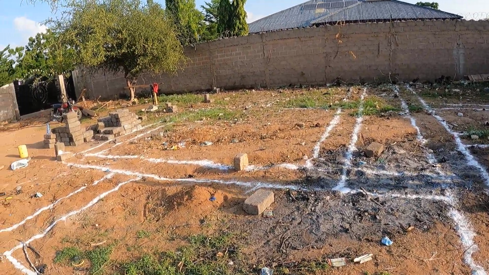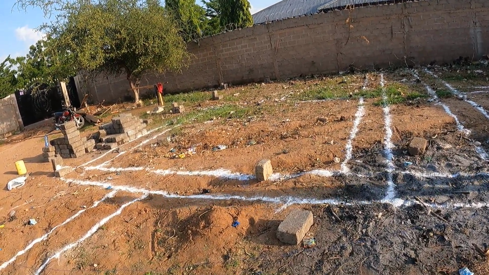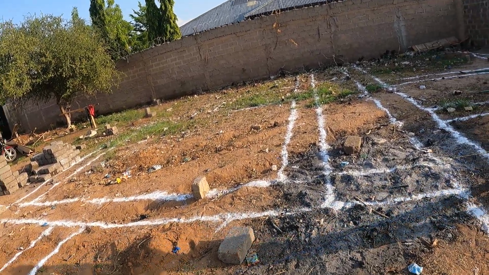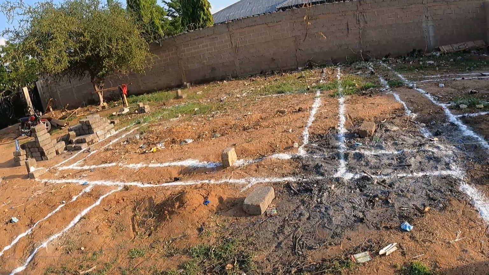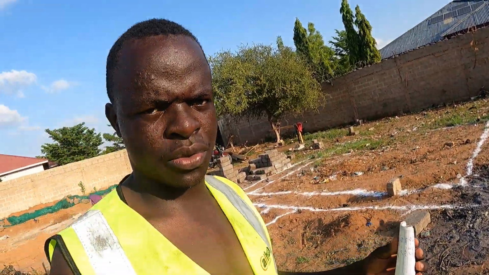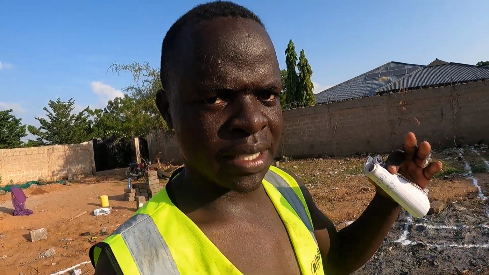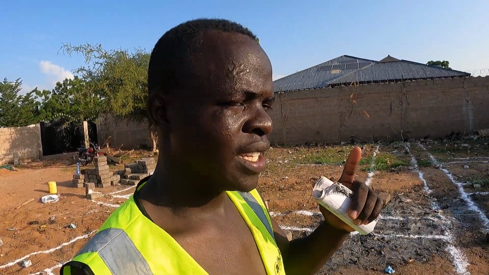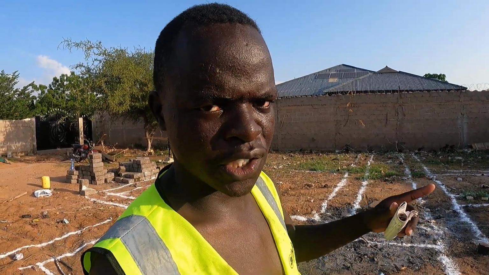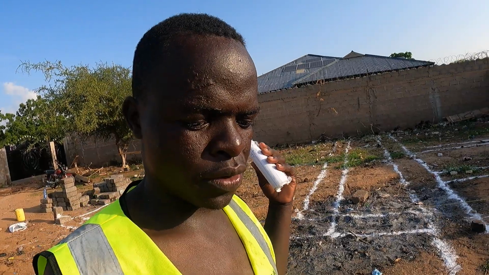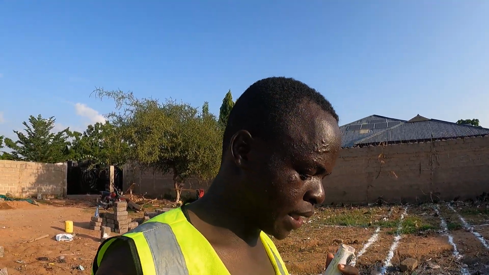You can see here, we are doing site clearing, and then we have been doing the site setup. You can see these marks here. Let me give you a small house tour before it ends. This is a 2-bedroom house, with one balcony, a kitchen inside, a sitting room, a master ensuite, and then there's a public toilet. So there are 2 toilets inside this house.